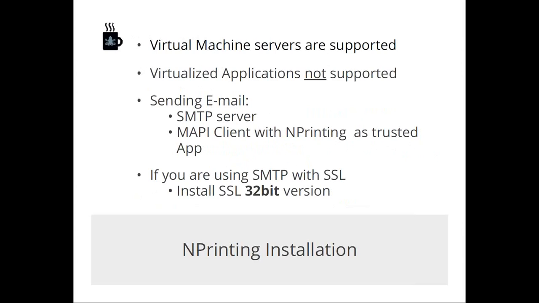And we're actually going to talk about that a bit later on in the training this morning. Using the MAPI client with NPrinting and a trusted account is possible. Although you can use the MAPI client, we suggest that you use an SMTP server as it gives you more options for developing reports and embedding HTML reports inside of an email for delivery.